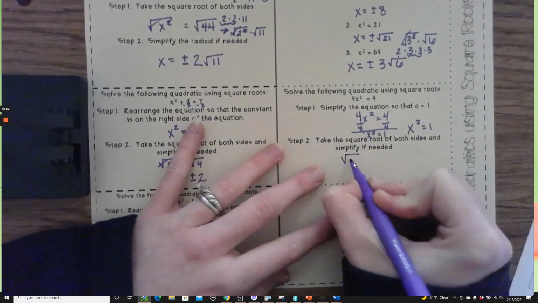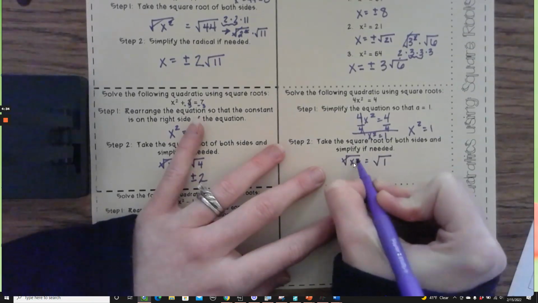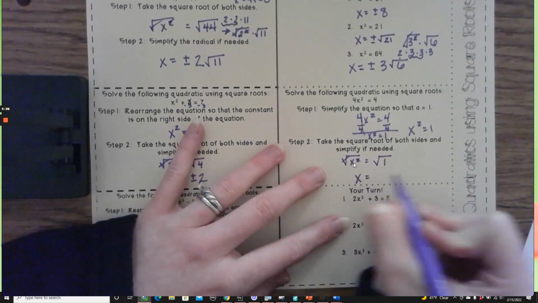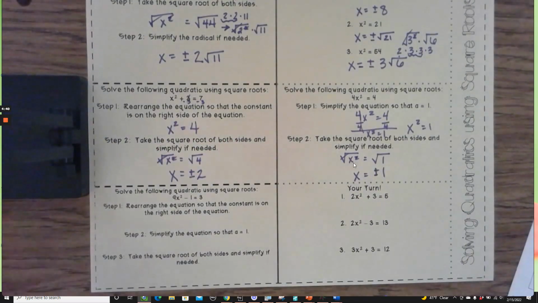So I can square root both sides. The square root and the square cancel. And the square root of 1 is just 1. So positive negative 1.